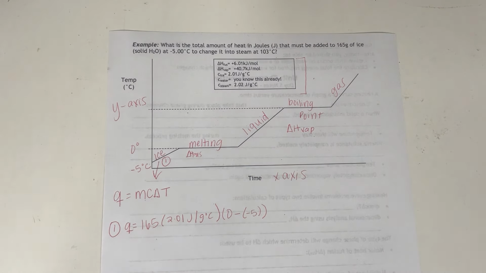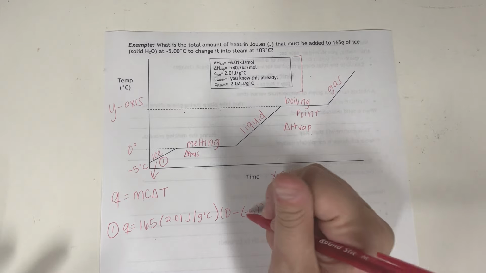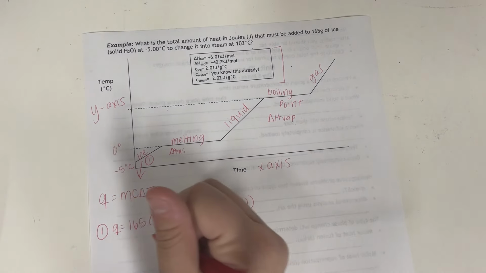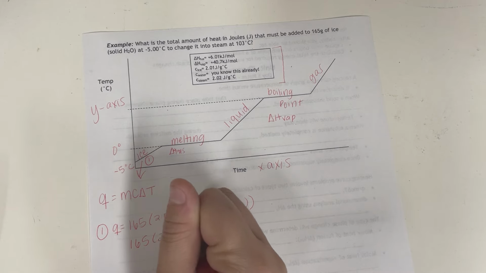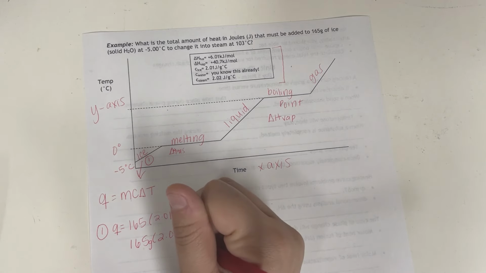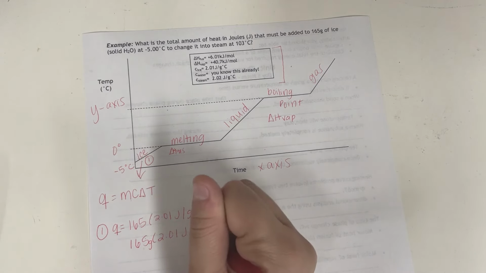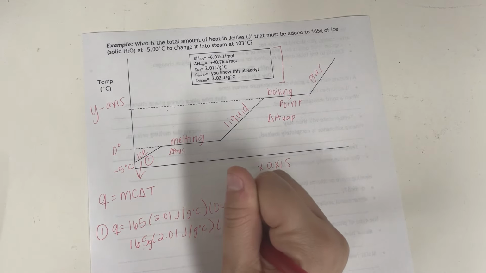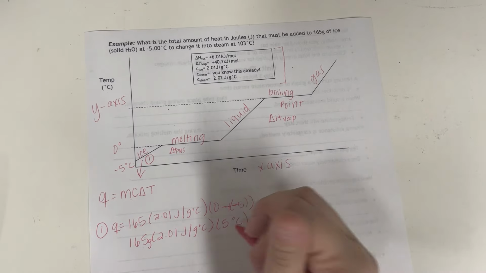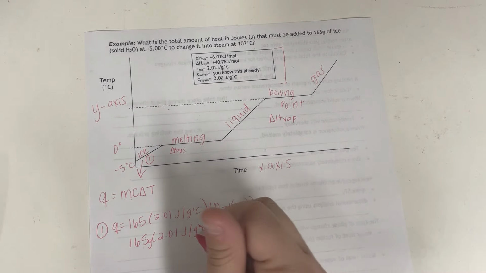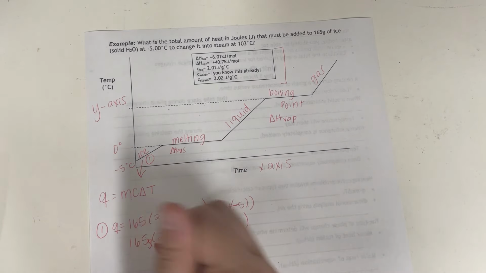Remember when you do 0 minus negative 5, this is going to be plus 5. So I'm going to rewrite it. So 165 grams times 2.01 joules per gram Celsius times 5 degrees Celsius. Your like units are going to cancel. So this Celsius will cancel this Celsius. This grams is going to cancel this grams.